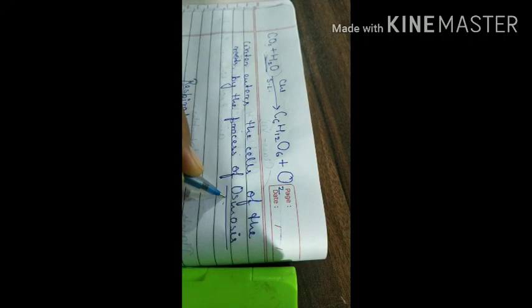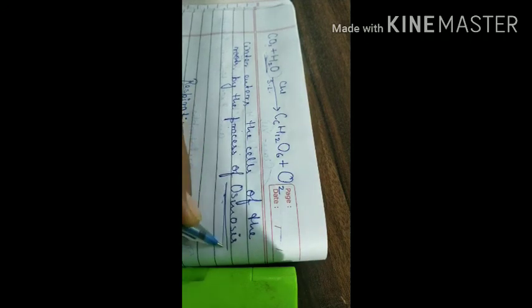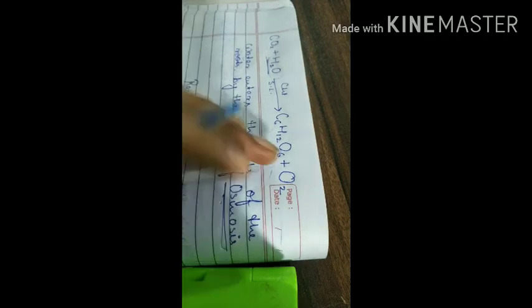What is the definition of osmosis? In osmosis, the solvent molecule, which here is water, moves from higher concentration towards lower concentration.